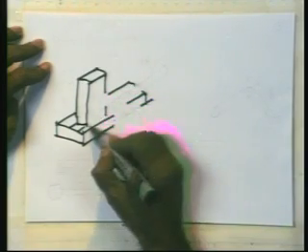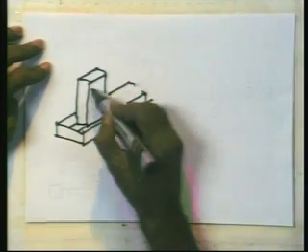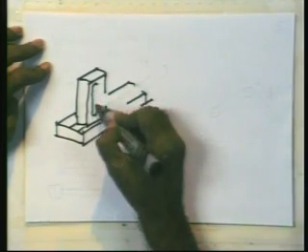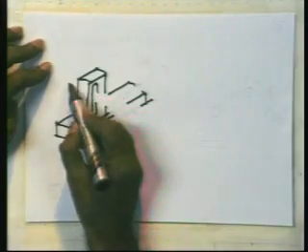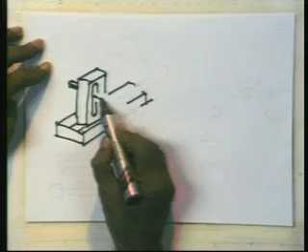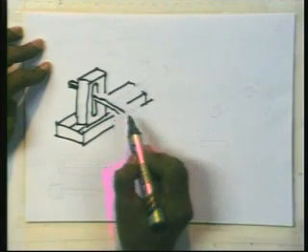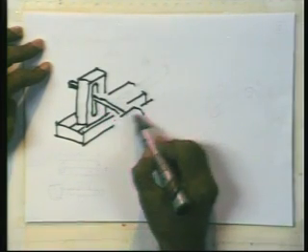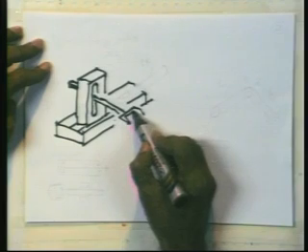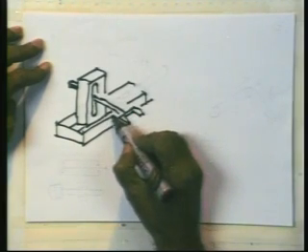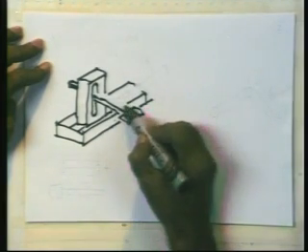Now let me draw a Cartesian robot here. I have got this, and I have got one joint like this. I have got the prismatic joint here, and I have the gripper here. I hope it does look like a Cartesian robot.